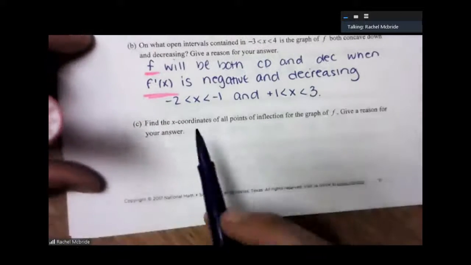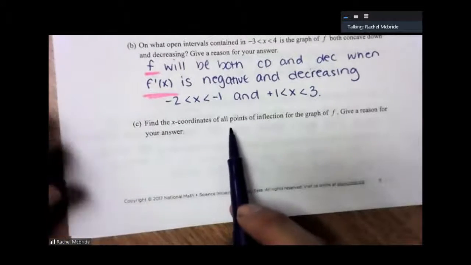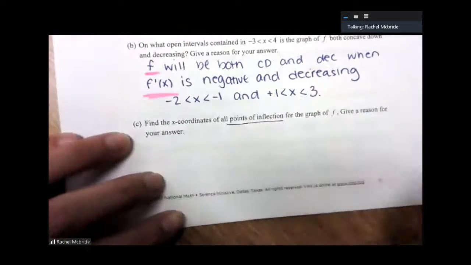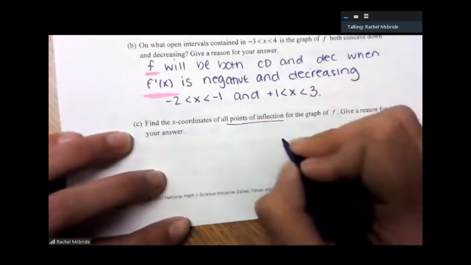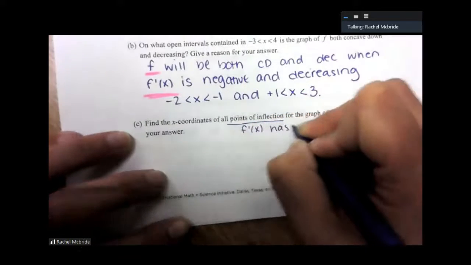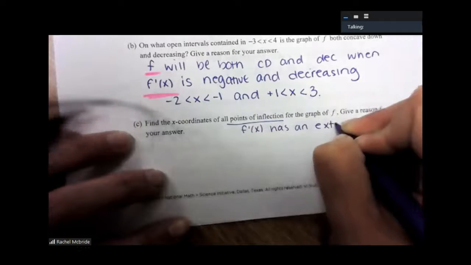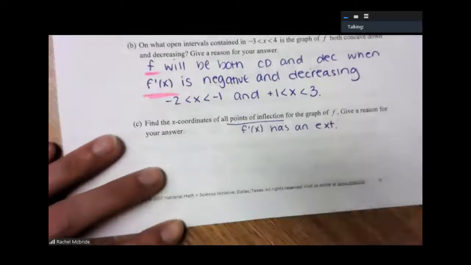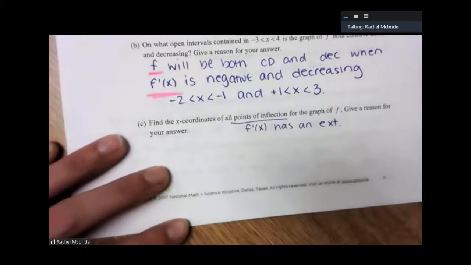Okay. Part C, find the x-coordinates of all POIs. So again, a POI occurs when f prime of x has an extrema. Give a reason for your answer.